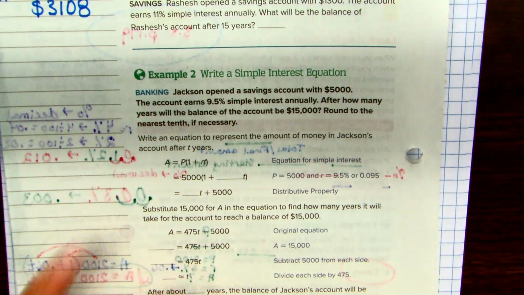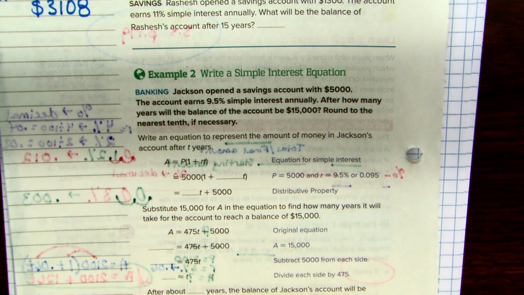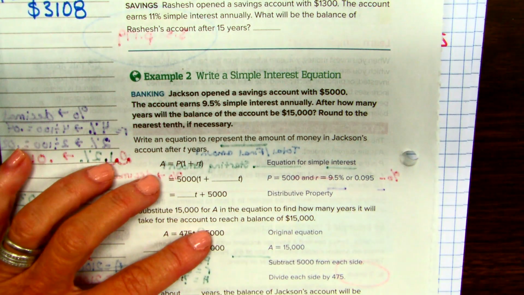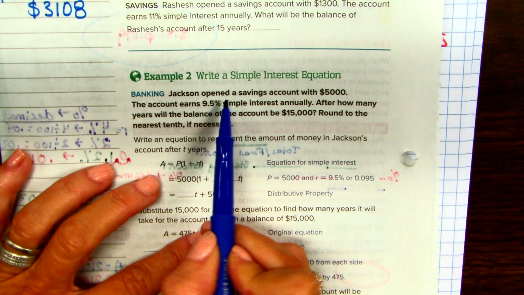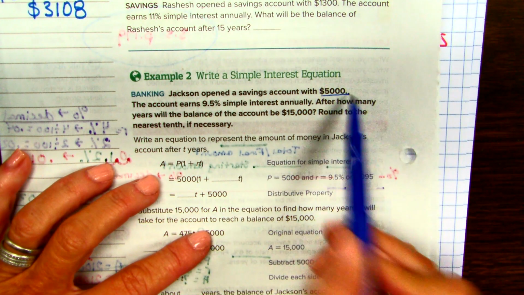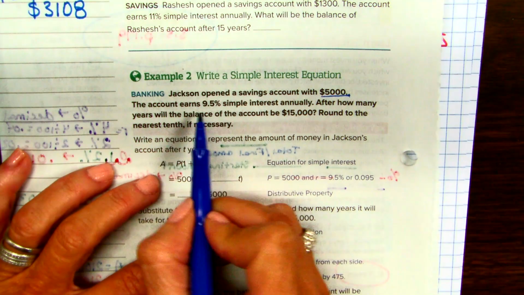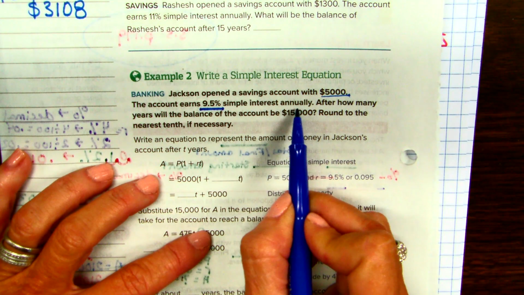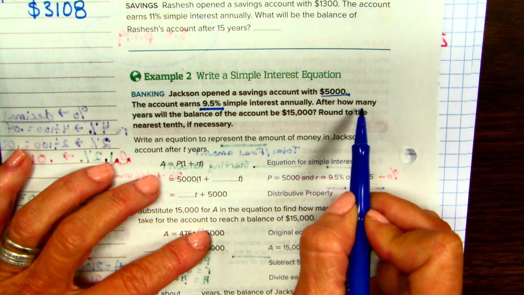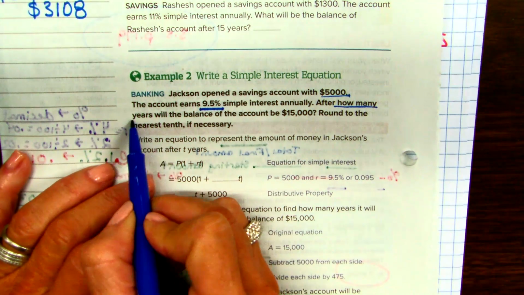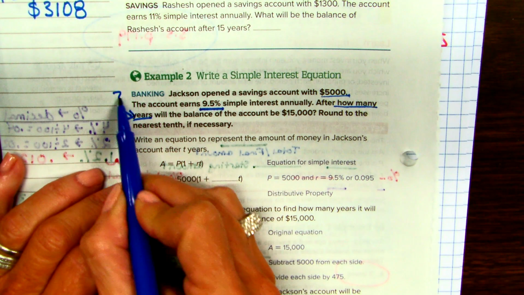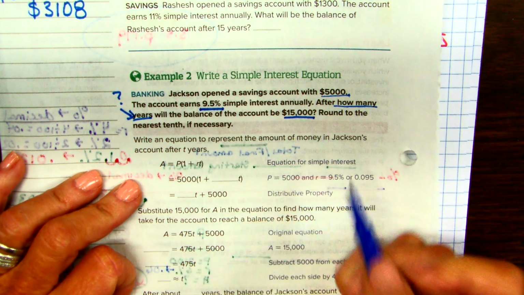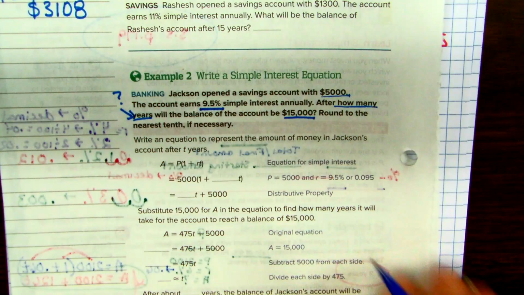So now, same idea. We're still using the same formula, but let me read it to you and tell you what's different. One tiny difference. Jackson opened a savings account with $5,000, okay? That account earns simple interest annually. Annual means every year. After how many years? That's the question. How many years will it take to get your account to 15,000? Round to the nearest tenth if necessary.